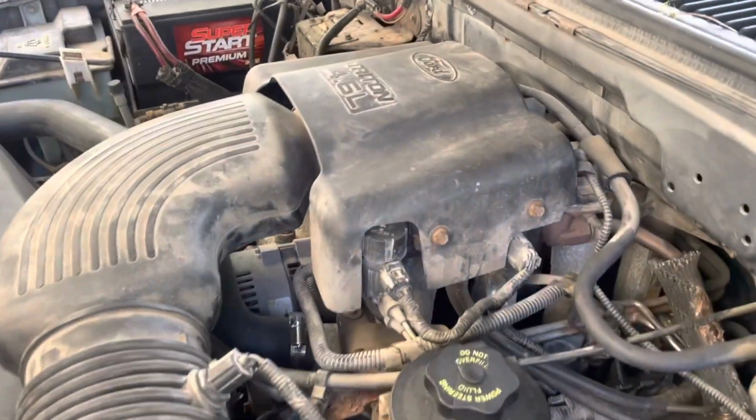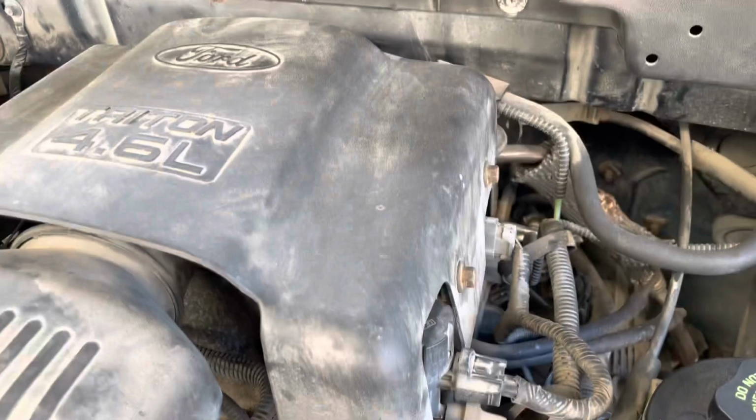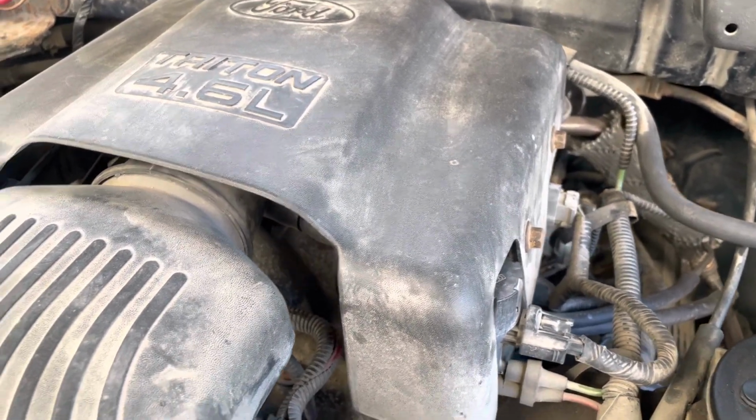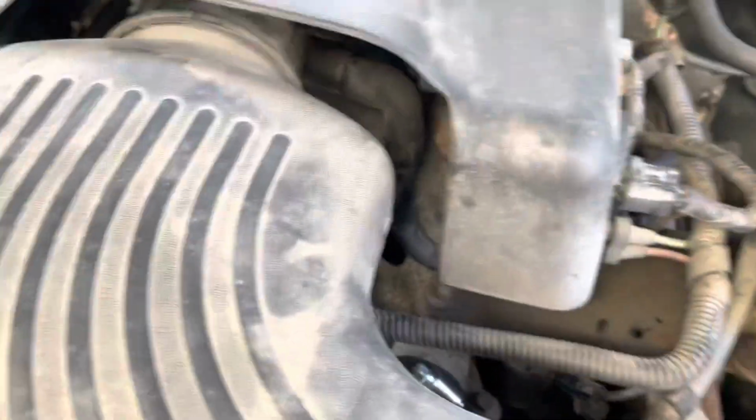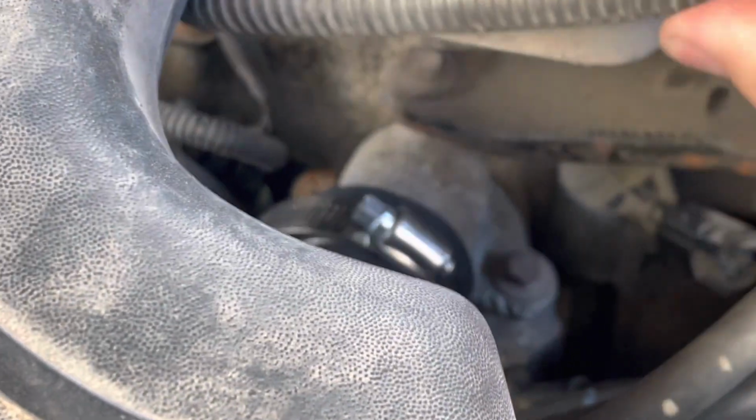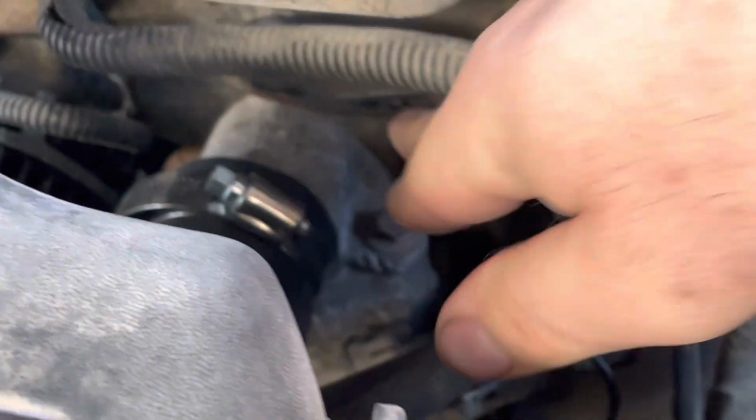And you got your power steering. You will need to disconnect some stuff. Like I said, it really depends on what code you have. This one, in our case, was P0355. And this is a little ignition coil. See if I can zoom in here. This little guy right down here.